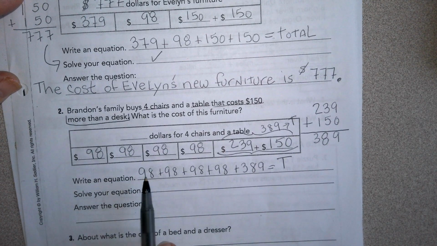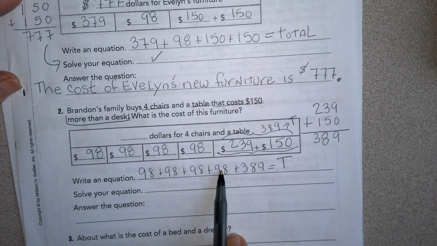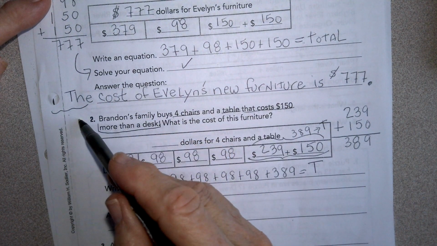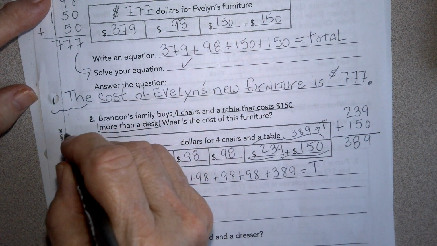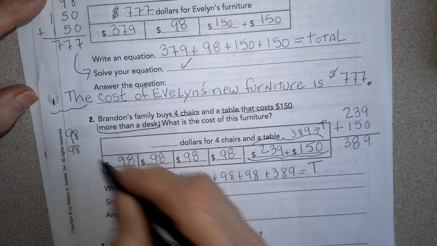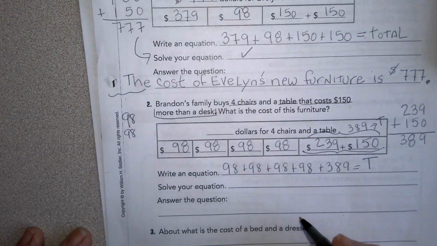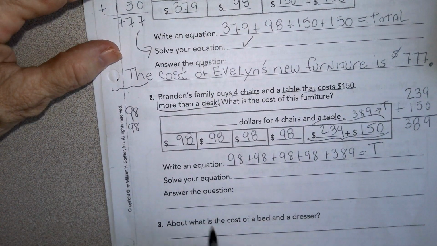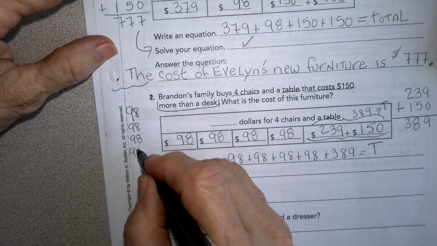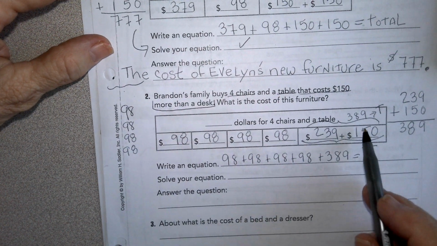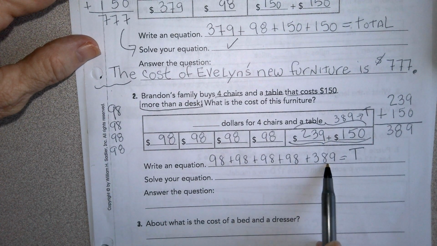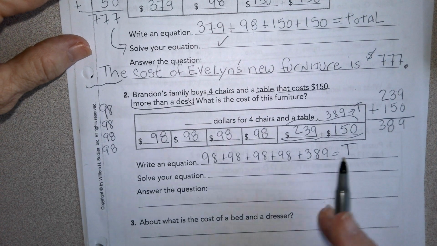So over to the side, we've got 1, 2, 3, 4. We've got 498. So find a spot way up here next to the 2. And we'll put the 98, put another 98. Then we're going to put another 98 and another 98. And what's the full price of the table? 389.